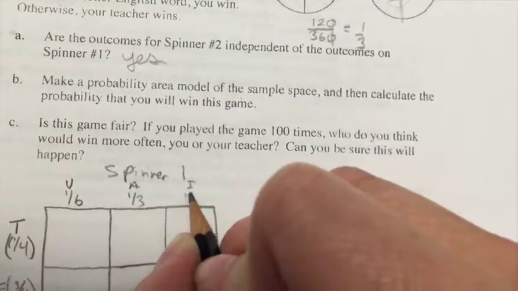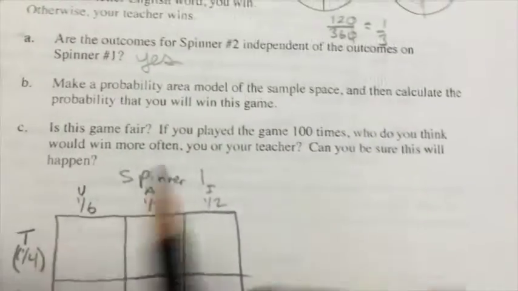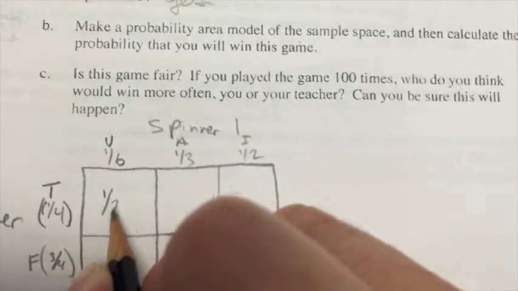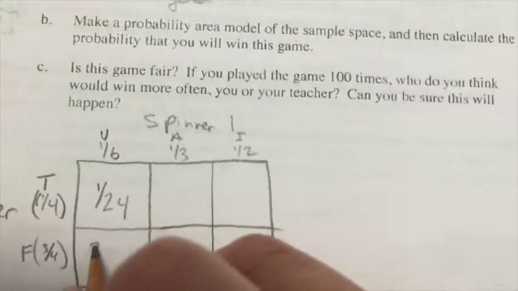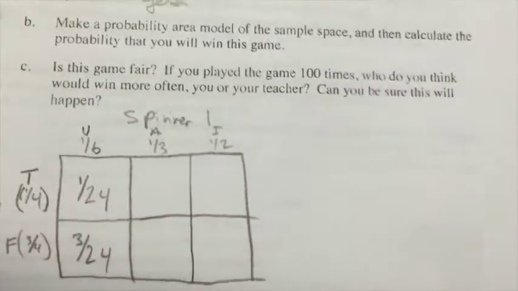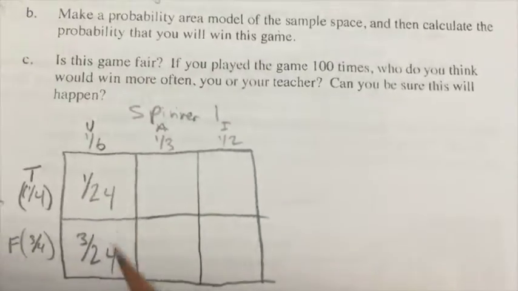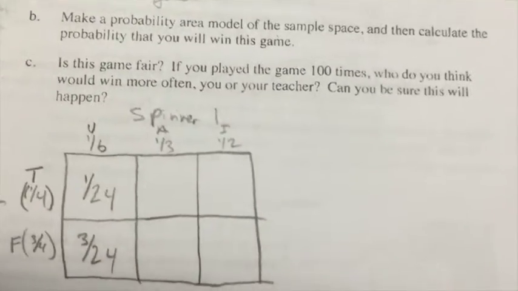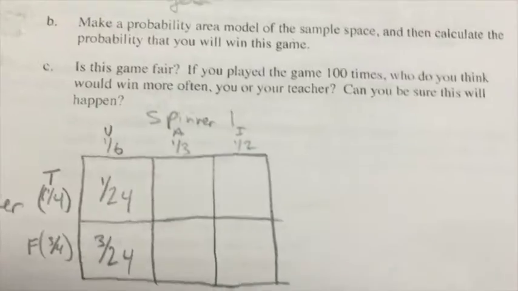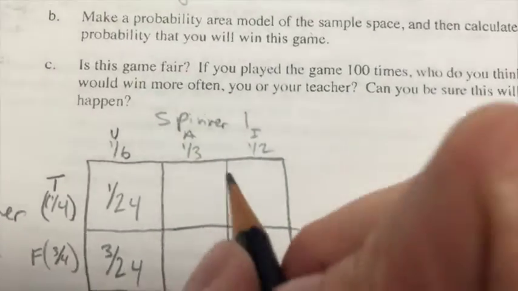So I is 1/2. If you multiply your fractions together, this will be 1/24. This will be 3/24. Leave them all as fractions. If you want to simplify them, that's fine, but if you leave them all as 24ths, we can actually add them up, and you can easily remember that they all add up to 1.